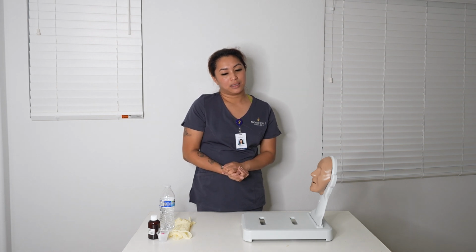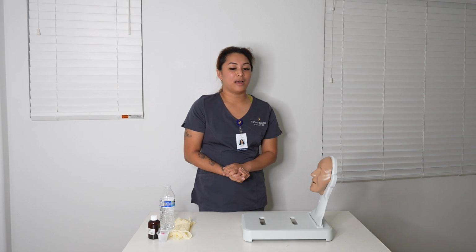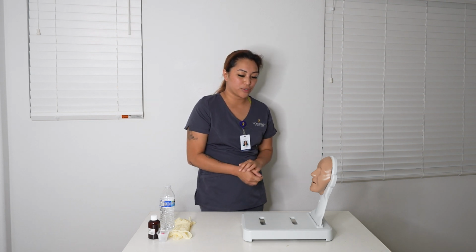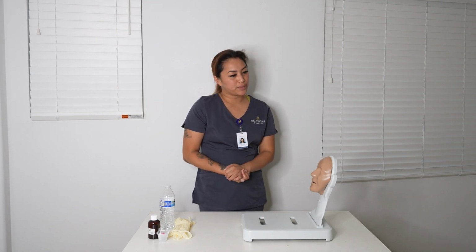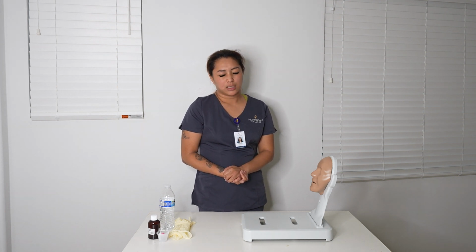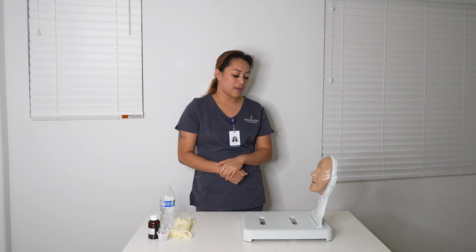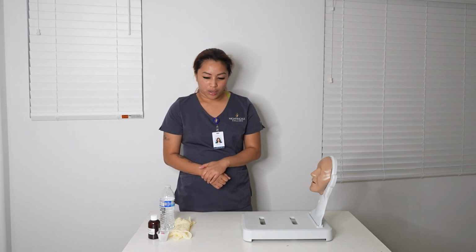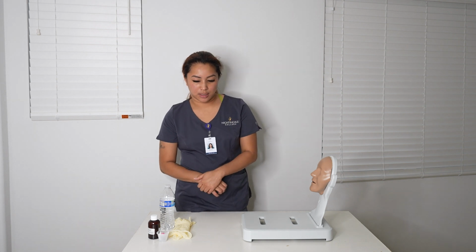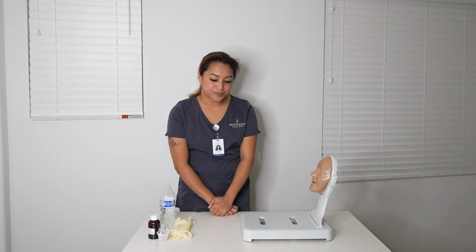And the next drug is diphenhydramine, which is Benadryl. This is for your allergies. Some side effects are drowsiness, dizziness, and headache. And some adverse effects are delirium, psychosis, and some seizures.